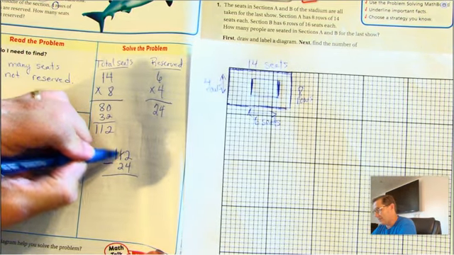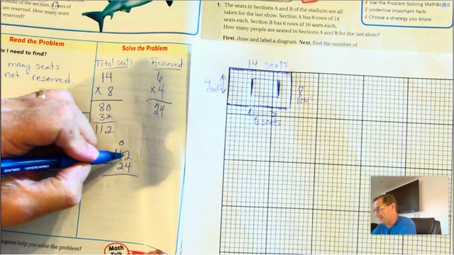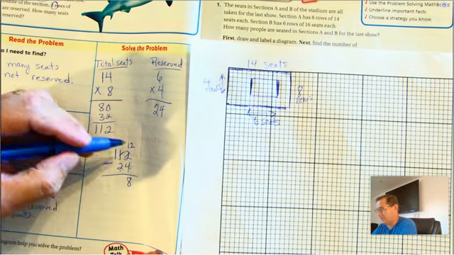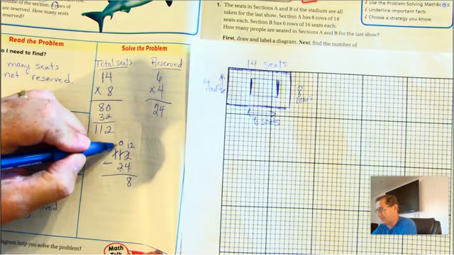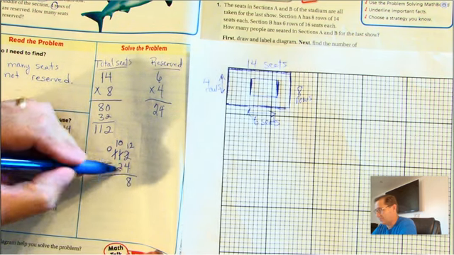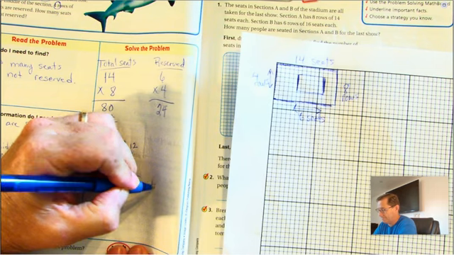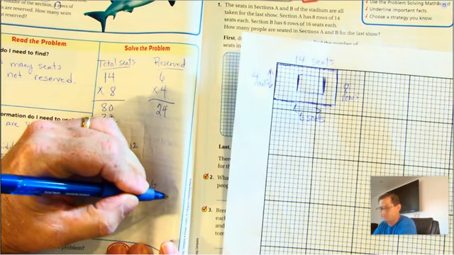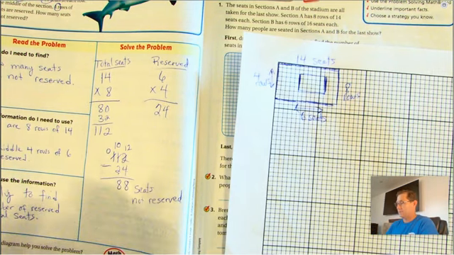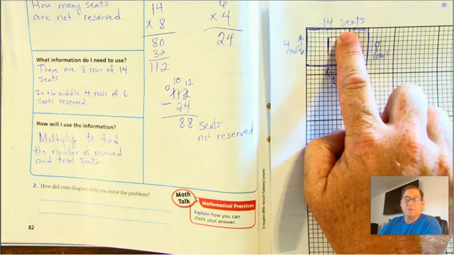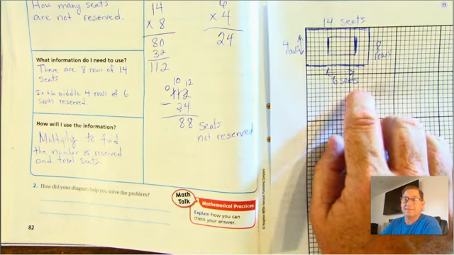2 take away 4 we can't do, so we'll rename the 110 as 0 tens and 10 ones. 12 take away 4 is 8. 0 take away 2 we can't do, so we'll rename the 100 as 0 hundreds and 10 tens. 10 take away 2 is 8. So there's 88 seats that are not reserved. Okay, 88 seats not reserved. So what we did, we went 8 times 14, and we subtracted 6 times 4.